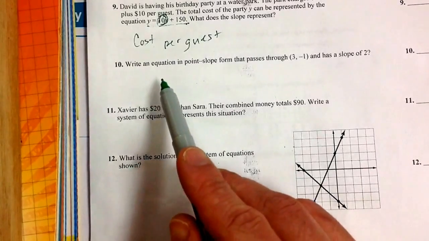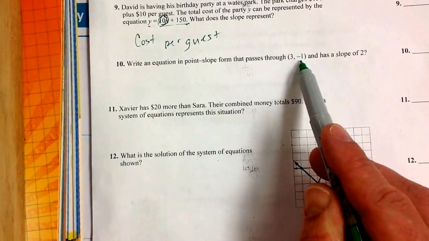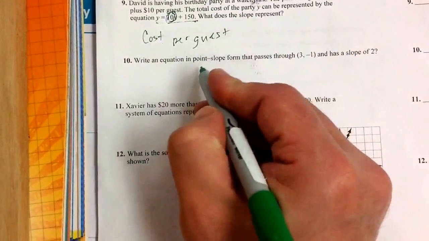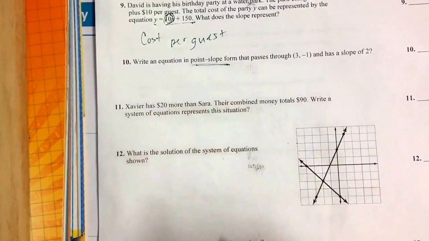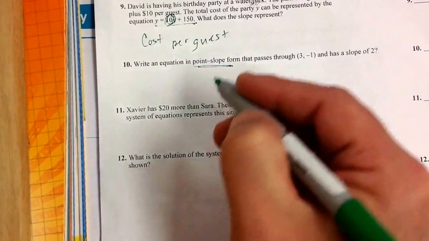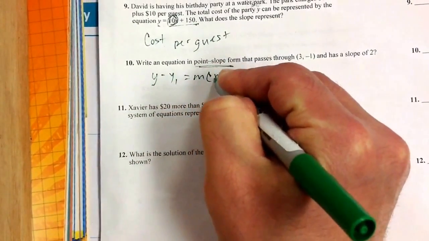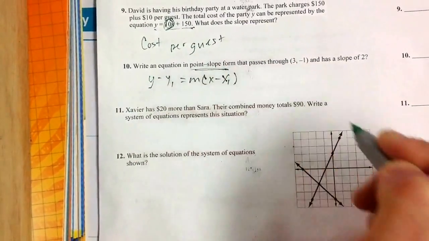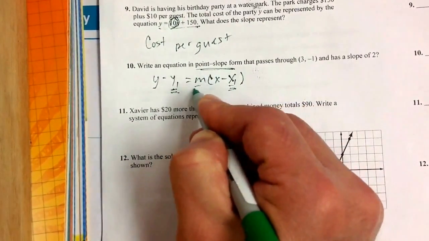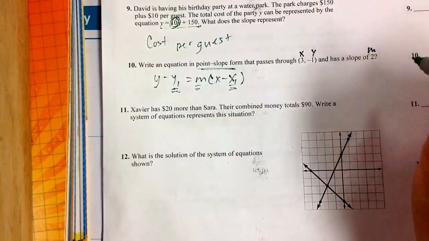All right. Write an equation in point-slope form that passes through (3, -1) and has a slope of 2. So this is a straightforward point-slope problem. And the good news is it only asks us for point-slope. We do not have to put this one into slope-intercept form. So the equation y minus y1 equals m times x minus x1. I'm just filling in the y1, the x1, and the m. All right? So I have x, y, and m. So I'm going to fill those in.